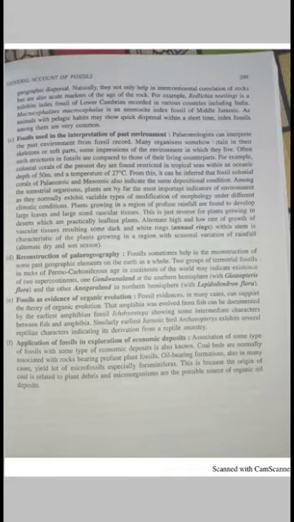Among the terrestrial organisms, plants are by far the most important indicators of environment, as they normally exhibit variable types of modification of morphology under different climatic conditions.